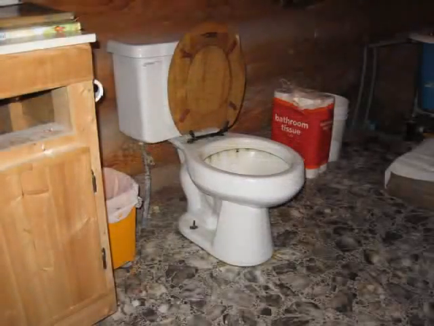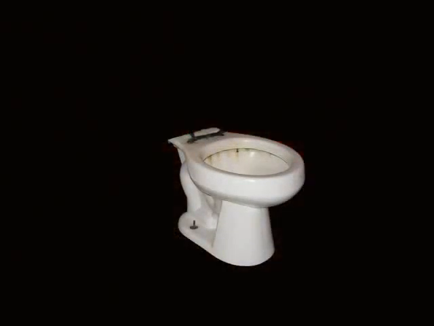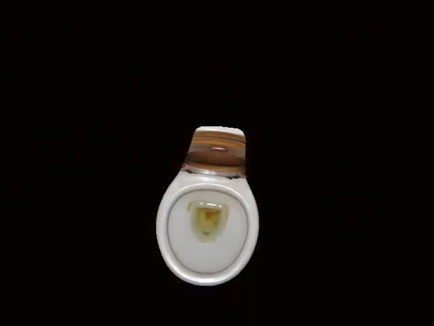The toilet that is used in some of the backgrounds is actually the toilet that I use every day. The toilet tank was removed using Photoshop so that it would look more like a prison toilet. The stains, however, were not photoshopped.